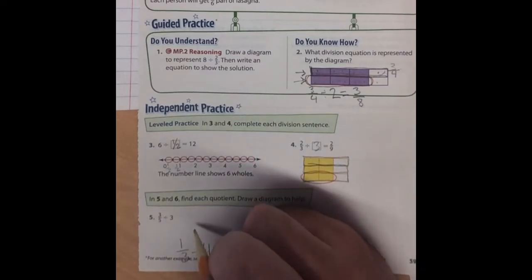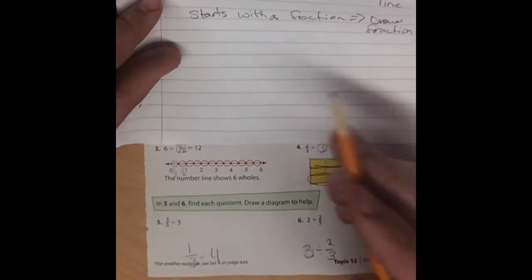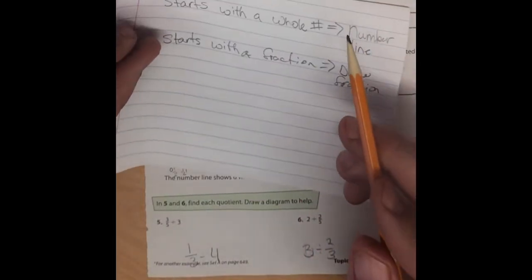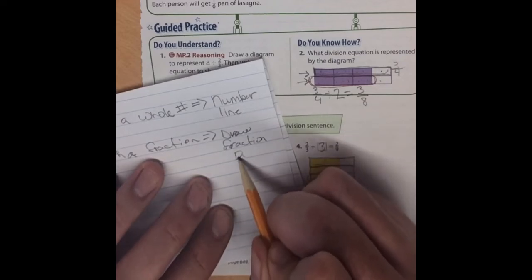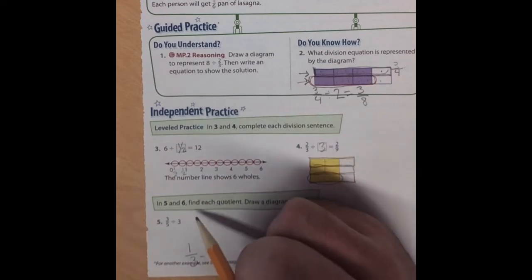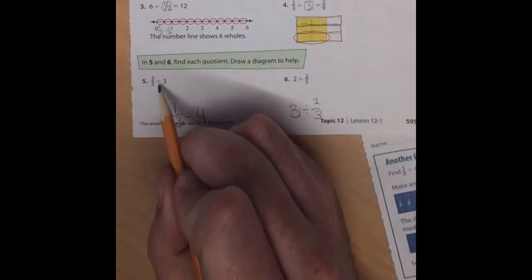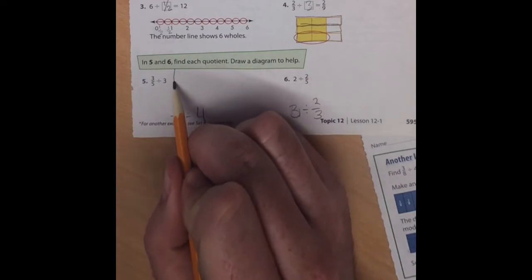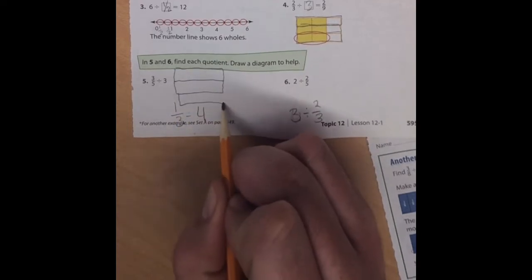Down here it says draw. But remember first, if my problem starts with a whole number, I'm using a number line, and if it starts with a fraction, I'm drawing fraction boxes. So, this starts with a fraction down here, 3/5 divided by 3. I need 3 wholes, which I'm going to divide into fifths. So here's 1 whole, 2 wholes, 3 wholes.